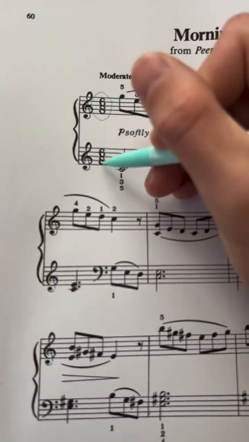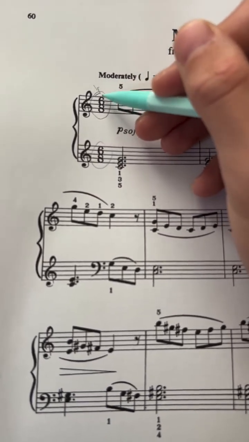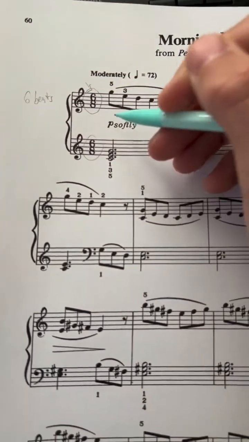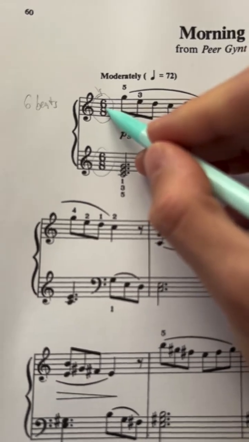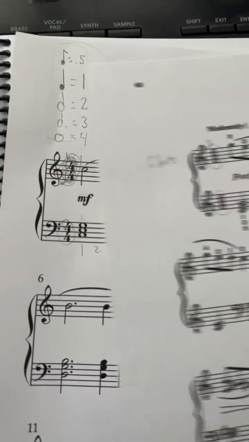6/8 time. So once again, these are not fractions. The top number is still telling you how many beats in a measure. So in this case, we will always have 6 beats per measure of music. Now the bottom number is 8. So if the first example was a 4, now it's an 8.